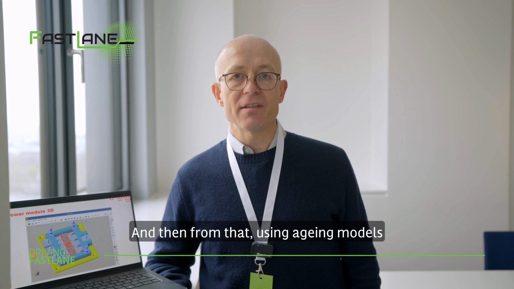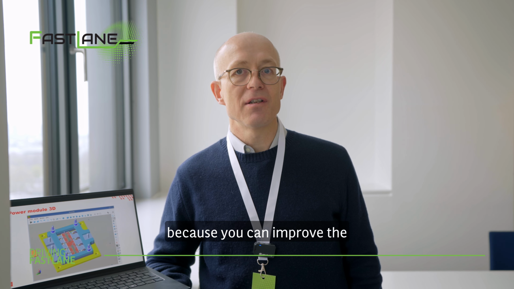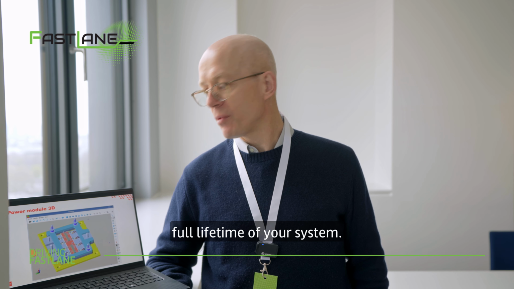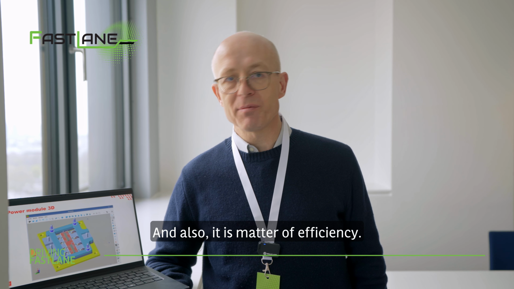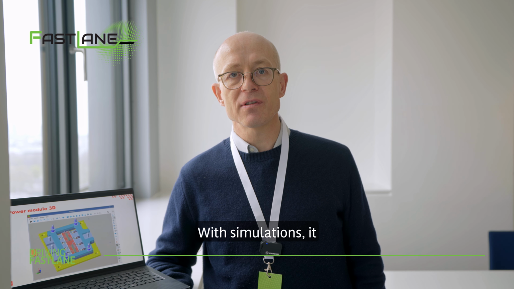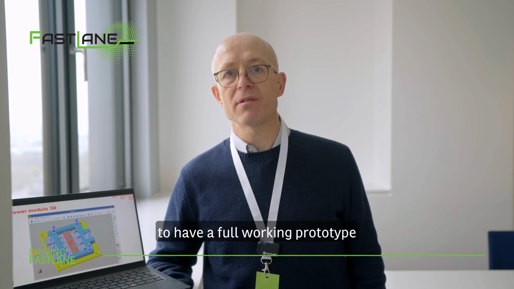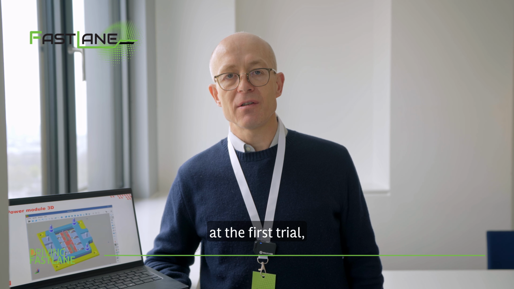And then from that, using aging models that are found in literature or delivered by a device manufacturer, you can estimate what could be the impact on the lifetime of your system. So for me, it is a way to be more sustainable because you can improve the full lifetime of your system. And also it is a matter of efficiency. With simulations, it is much more effective to have a full working prototype at the first trial, not only based on a trial and error approach.